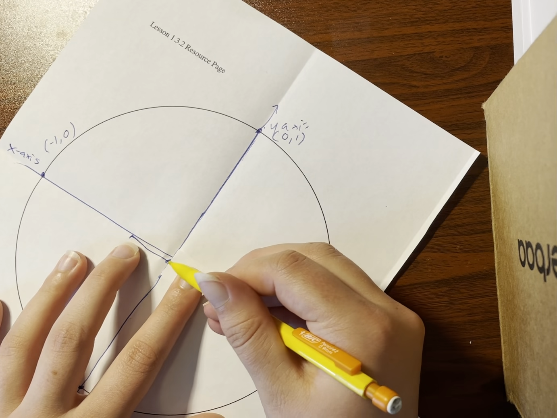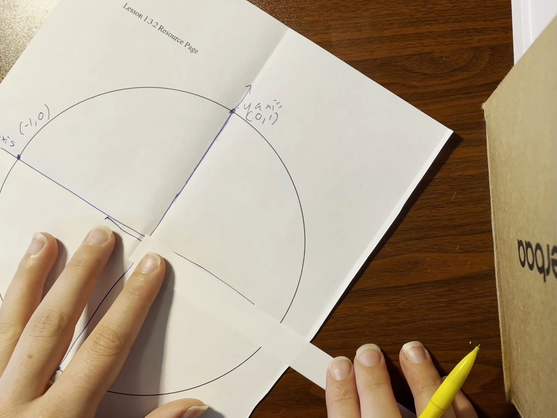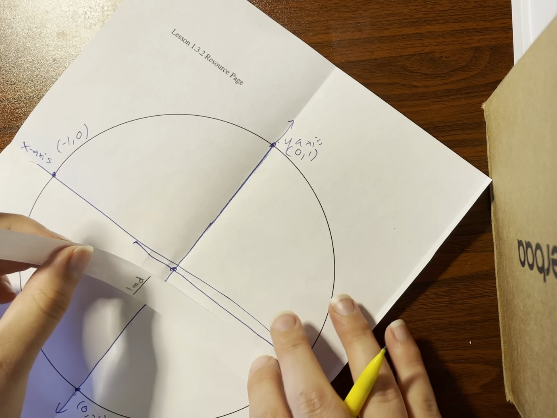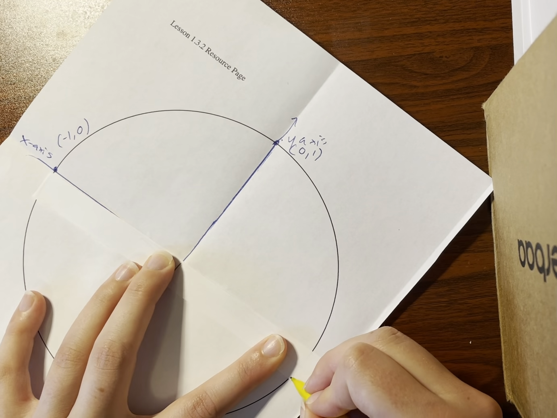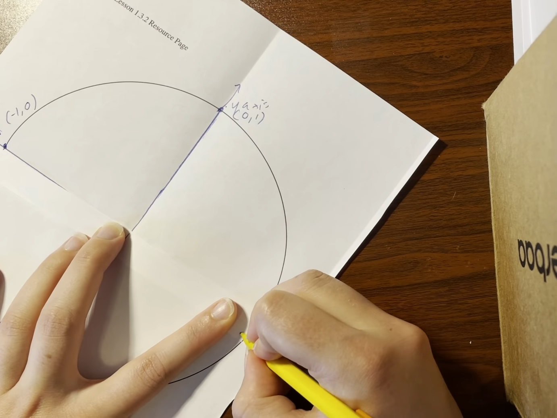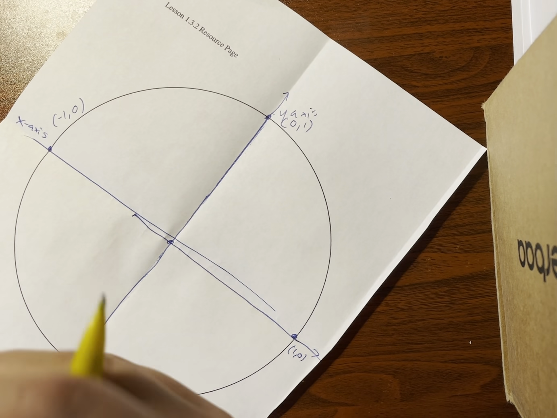You see how I lined my paper up. The end of my tape measure I lined up with the origin. And now I'm going to mark the edge of the circle. Okay, so this right here says 1 radius. Now I want to mark 2 radiuses, or radii. So I'm going to line up my 1 radius mark with the center. Line up the edge. This is 2 radii. Do the same thing again. 3 radii.